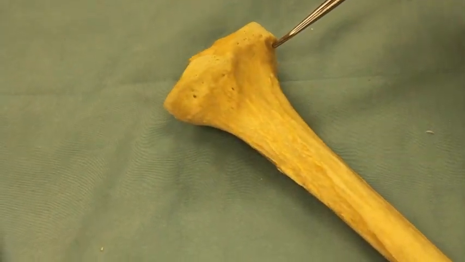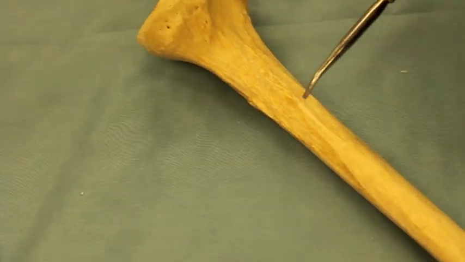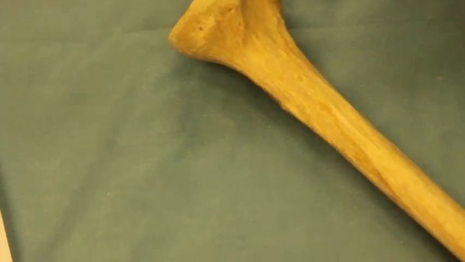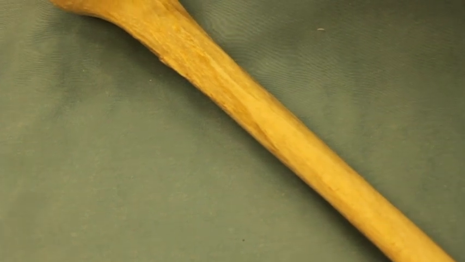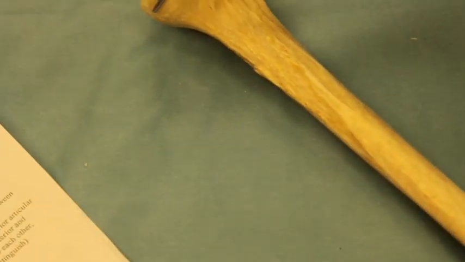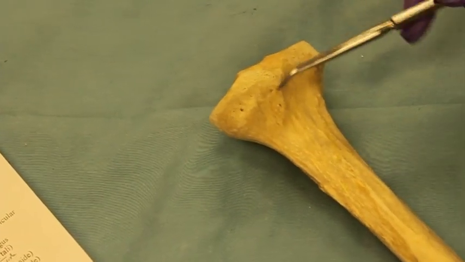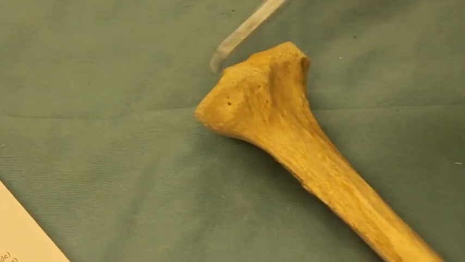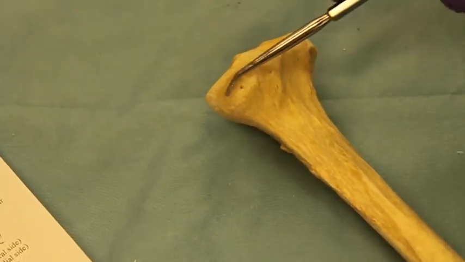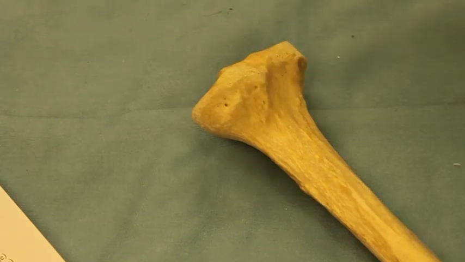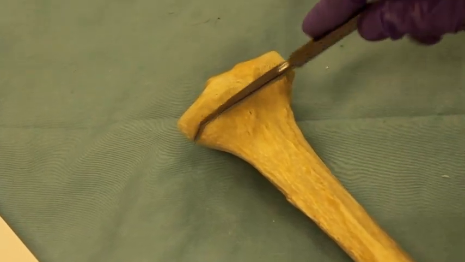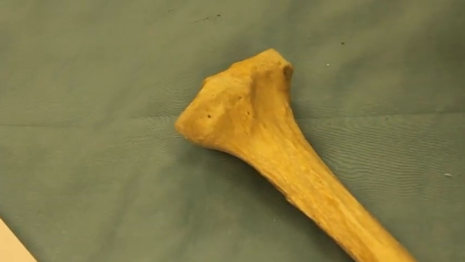Groove for, well, there's a few grooves. Groove for semimembranosus. It's going to be right here. It's kind of a bad one. Some of them are a deeper impression, but it's going to be on the medial side. Semimembranosus is your medial hamstring, so it's just this groove for semimembranosus.